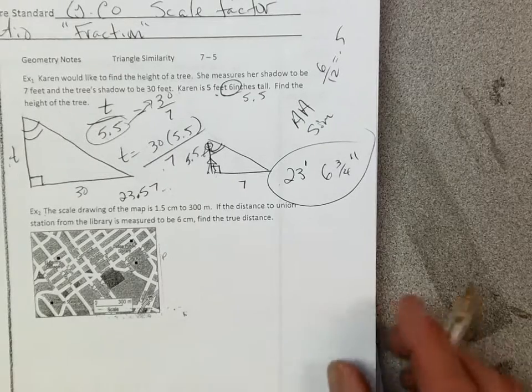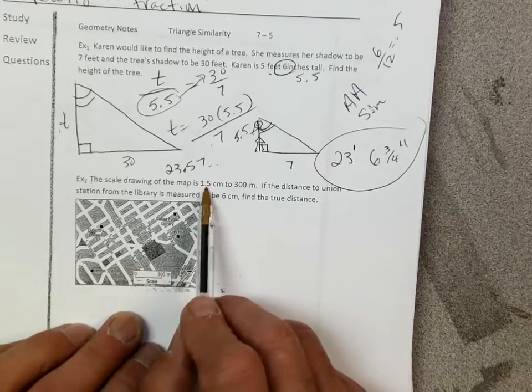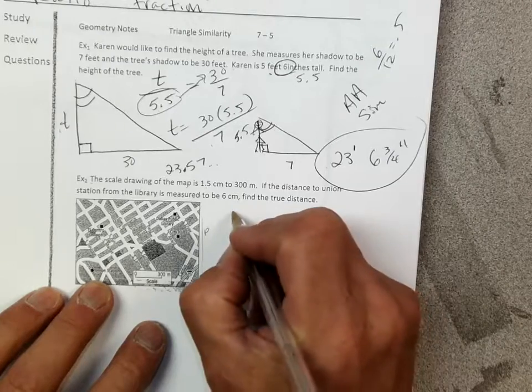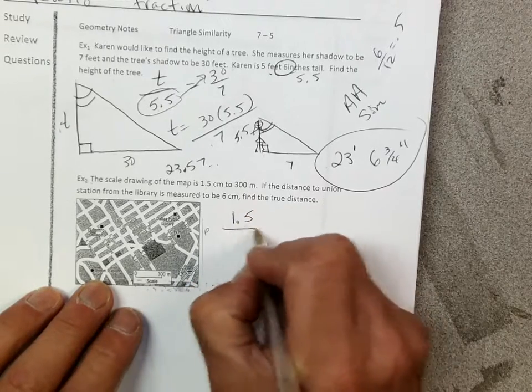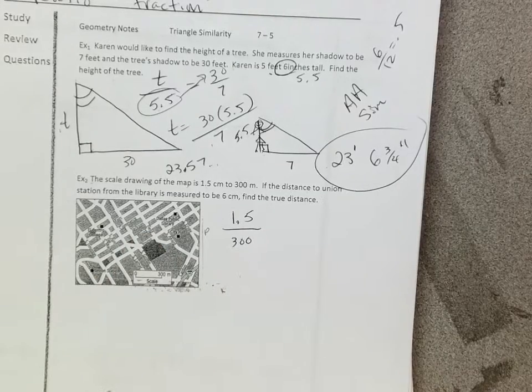Yeah. Okay, example 2. The scale of the map is 1.5 centimeters to 300 meters. So I'm going to draw my scale. I'm going to go 1.5 to 300. Now the units aren't that important. You don't need to convert, because the conversions will cancel out anyway. So that's little to big.